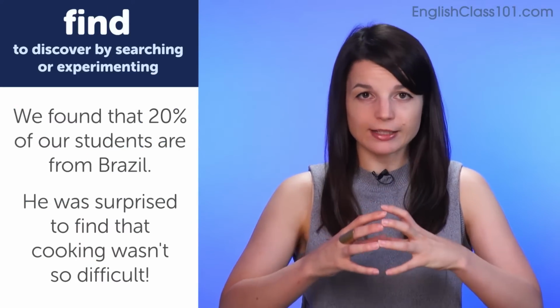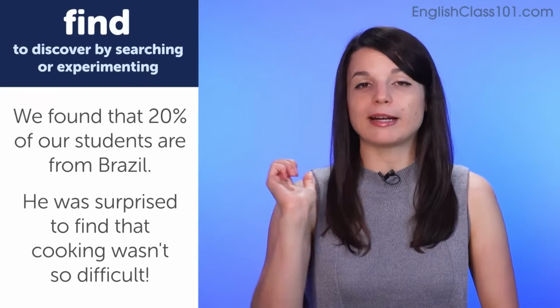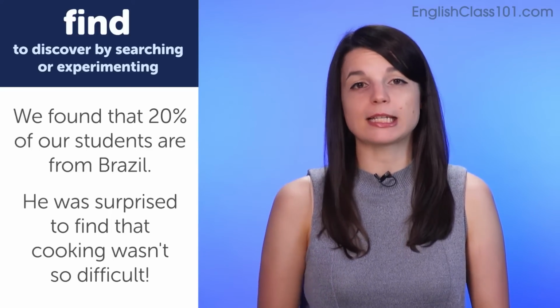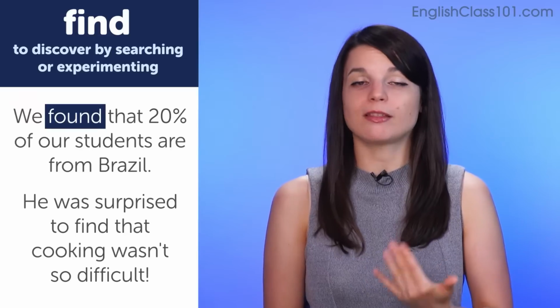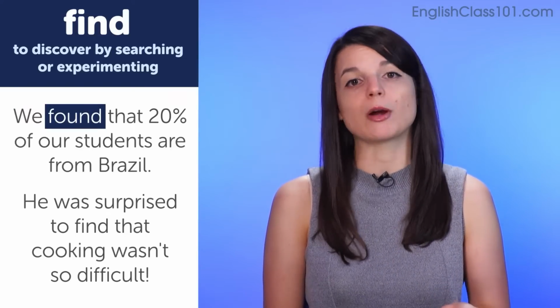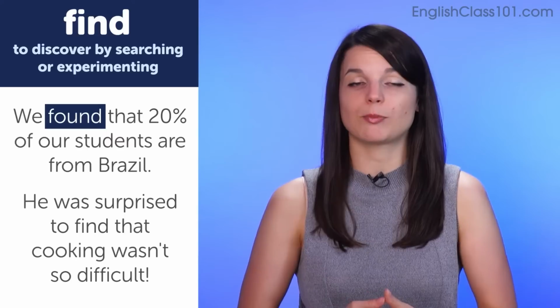So these expressions show us the use of find to mean to discover something by experimenting or by searching. In the first example sentence, it's probably by searching through data. So we found that 20% of our students were from Brazil. That means we probably checked data. We were looking for something, searching for something, and we discovered this information. So we can use find to express that.